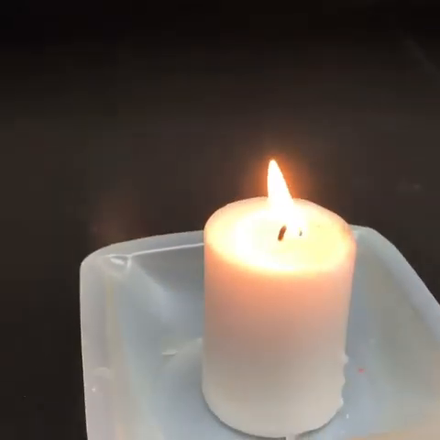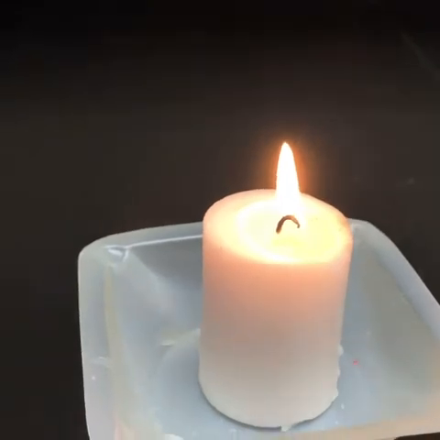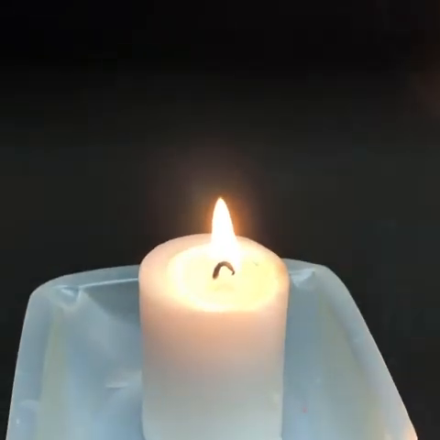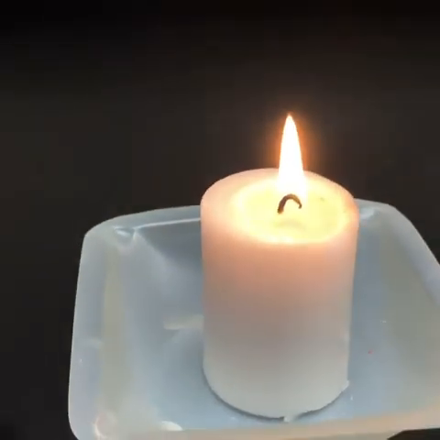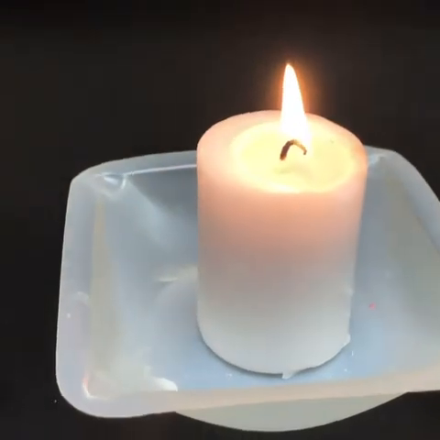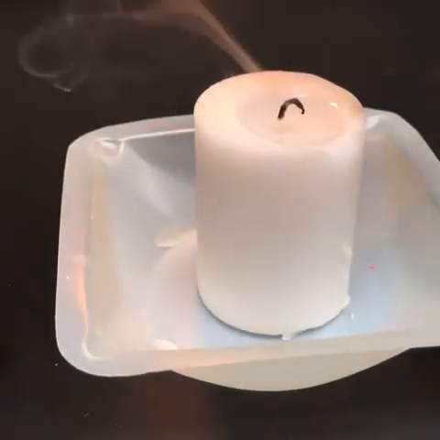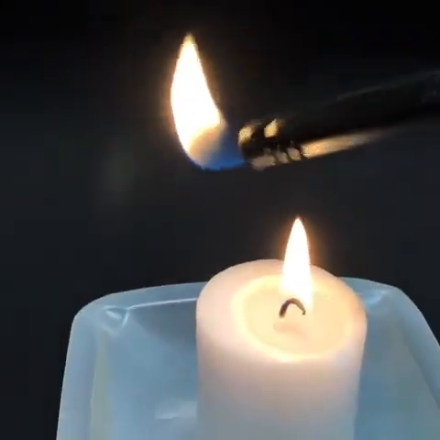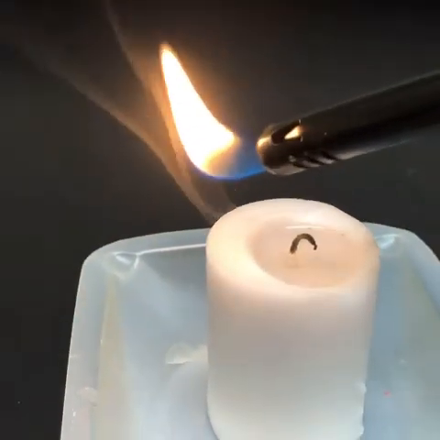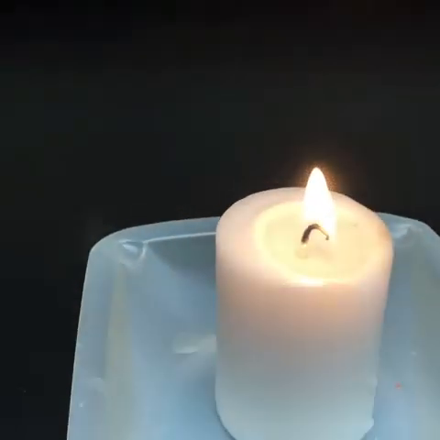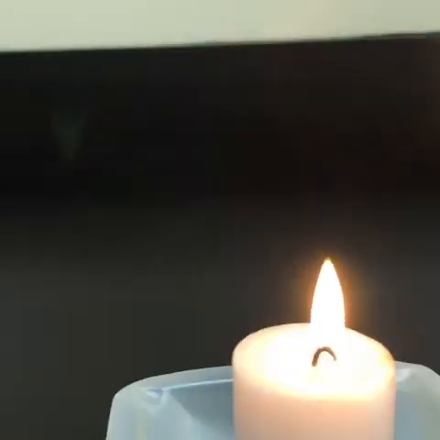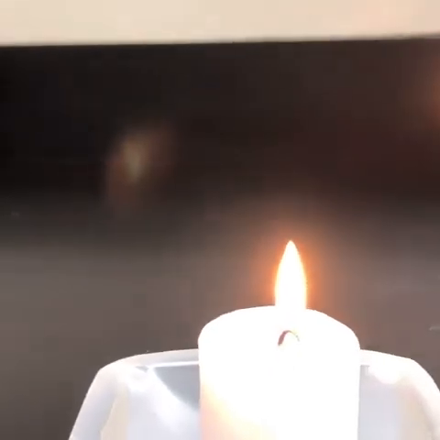Let's see if we can get this on camera here. So we'll light the lighter. We're gonna blow the candle out, and then you just stick the lighter into the smoke, and you'll see that it'll jump. See if we can get a better angle on it.